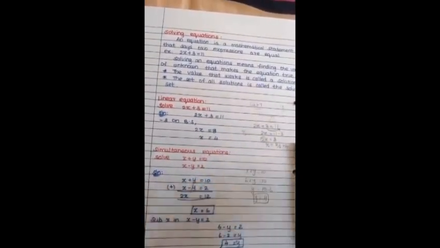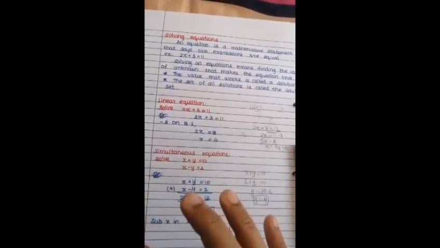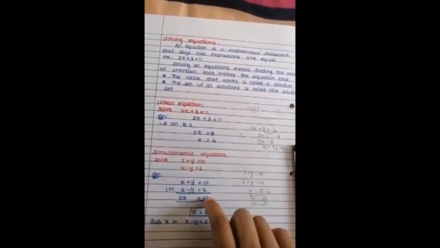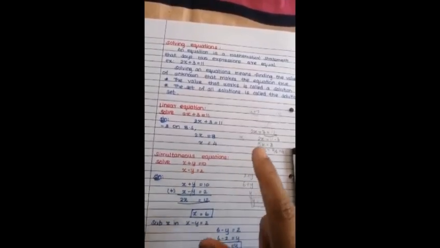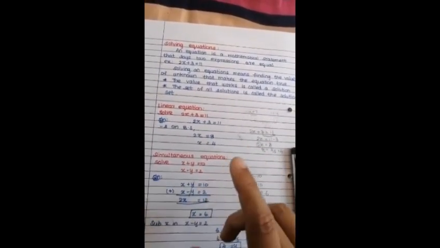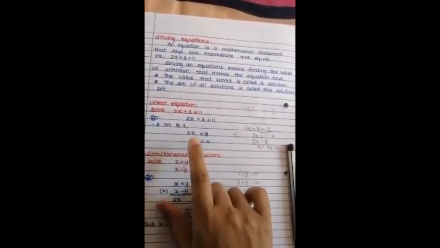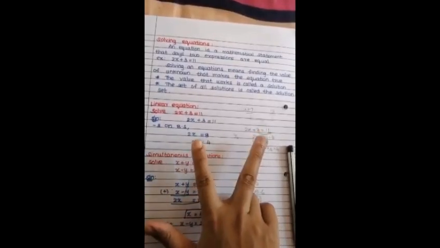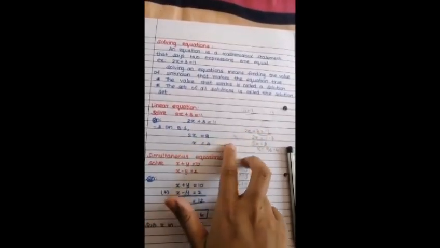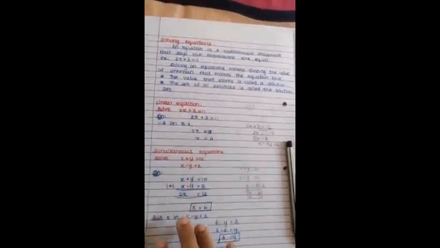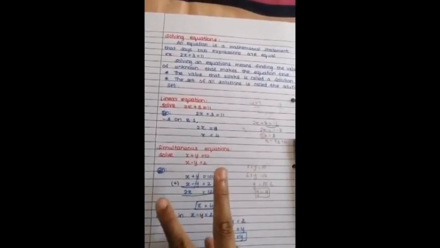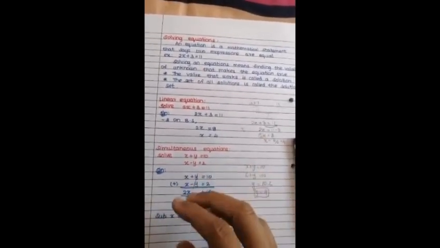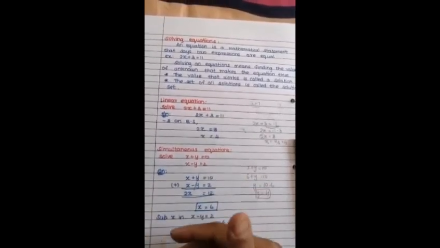Sometimes a sentence with one variable that you can solve using the inverse operation is also called a linear equation. That is both ways you can find a linear equation. Simultaneous equations mean there are two unknown variables, and two or more equations are given.